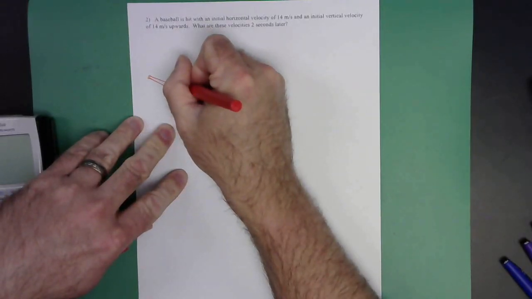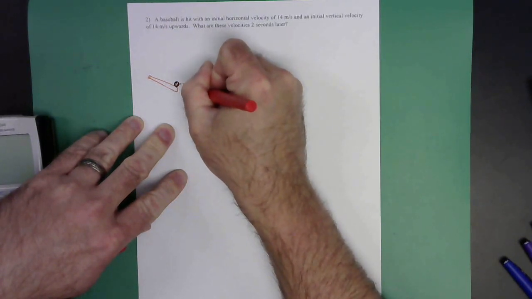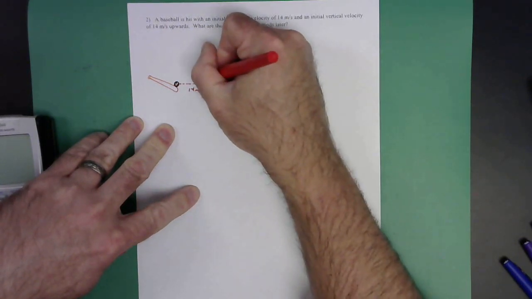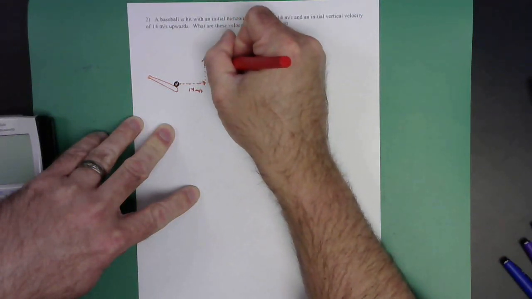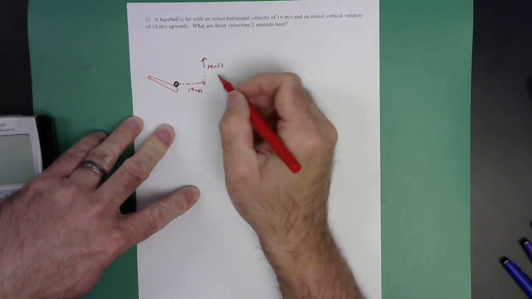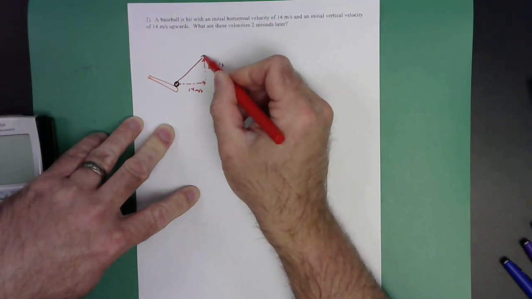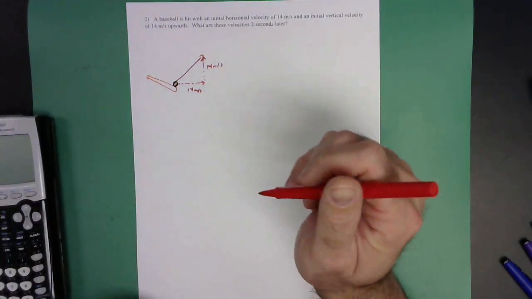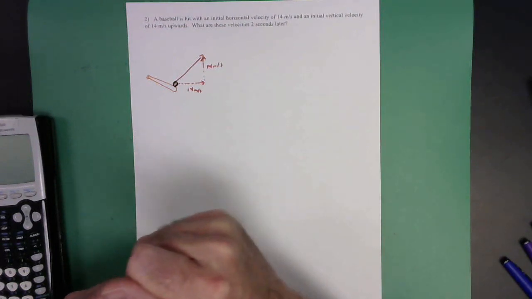So its horizontal velocity is 14 meters per second, and its vertical velocity is 14 meters per second. We recognize that if you have equal horizontal and vertical components, that means you're going at a 45-degree angle. The total velocity goes like that. So the question is, what are these velocities going to be 2 seconds later?